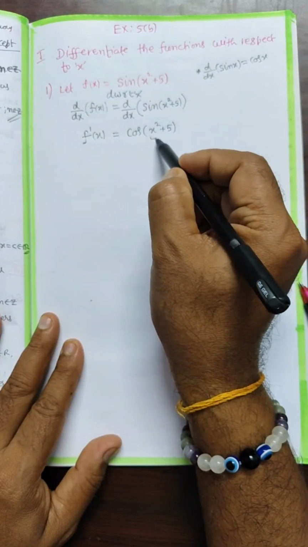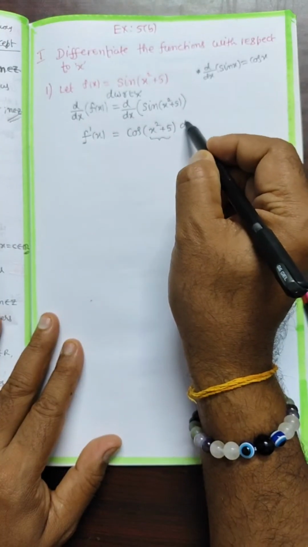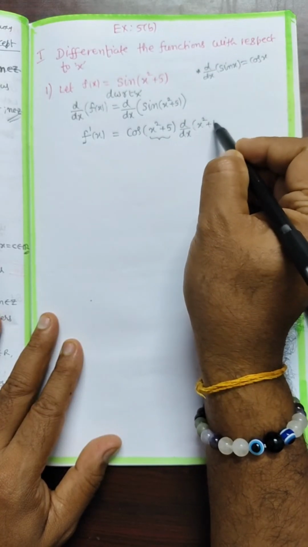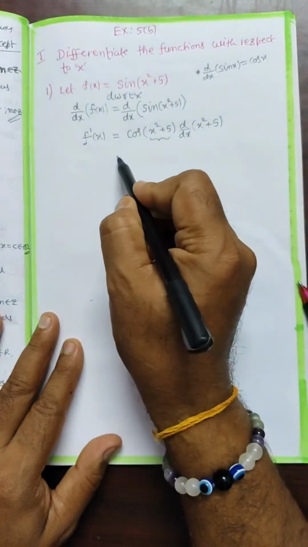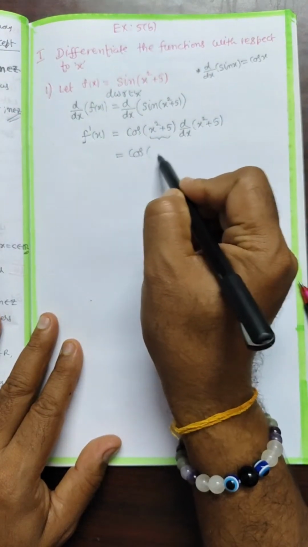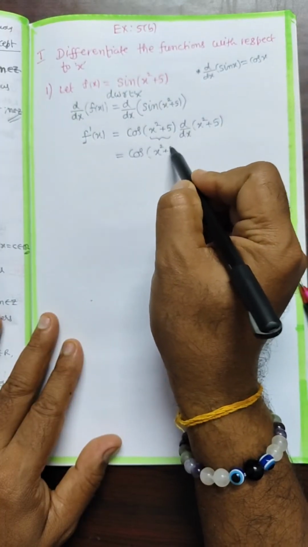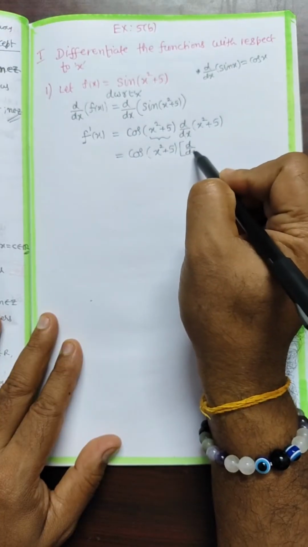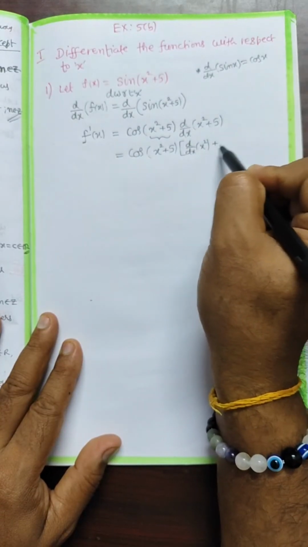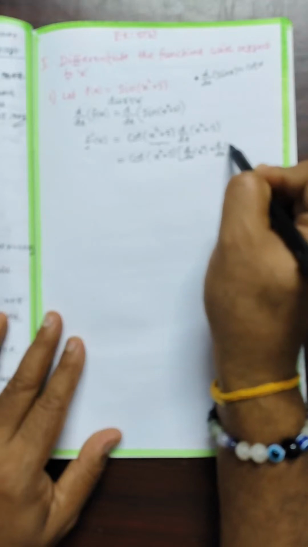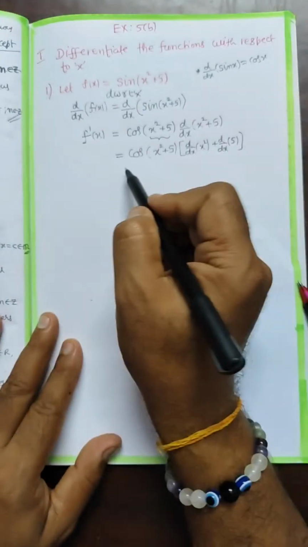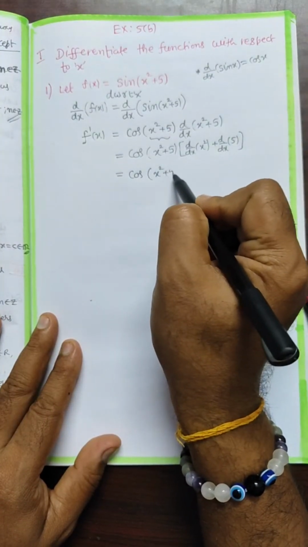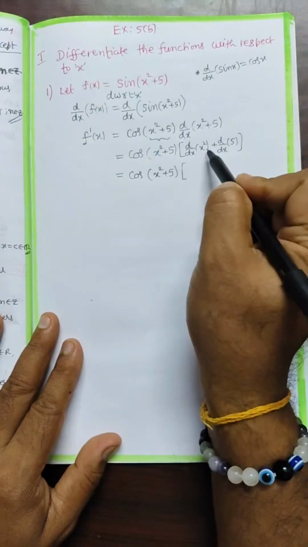Again, whatever function is involved, we have to differentiate that function. d by dx of x square plus 5. So this is equal to cos of x square plus 5 into d by dx of x square plus d by dx of 5. So it is equal to cos of x square plus 5 into d by dx of x square.